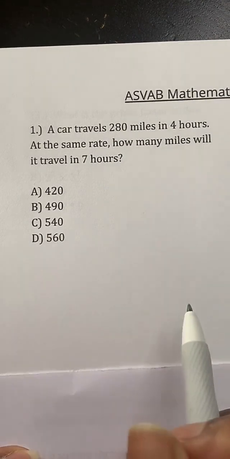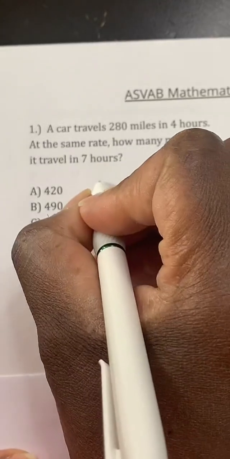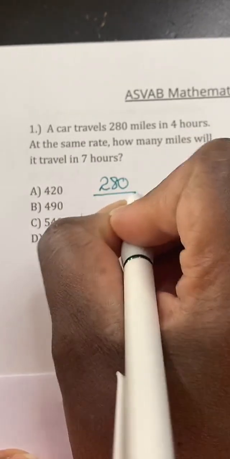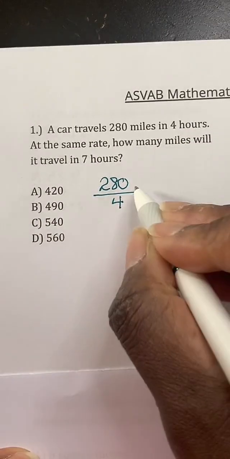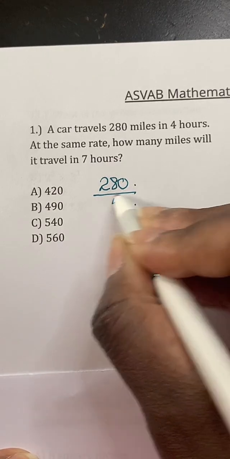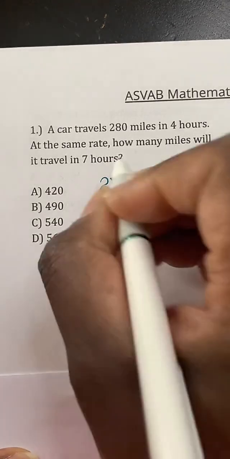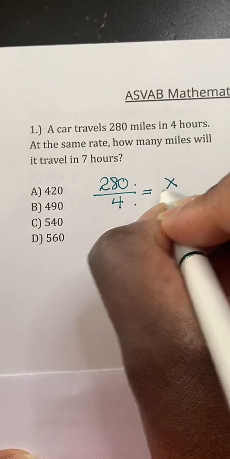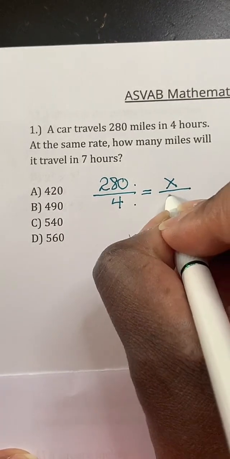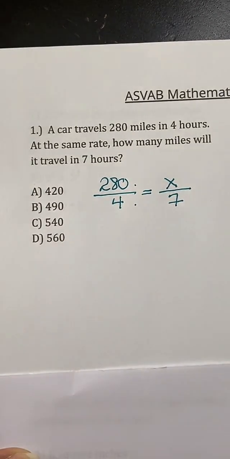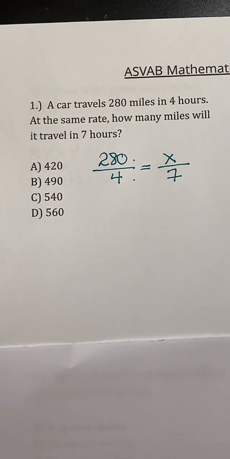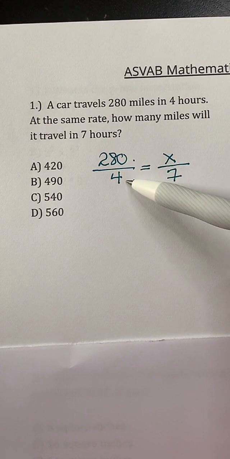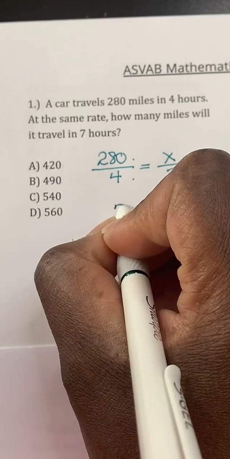All right, so let's take a look here. If we're traveling 280 miles in 4 hours, so this is my miles per hour. Per is division. And they're saying at the same rate, they want to know how many miles I will travel in 7 hours. We can do this one of 2 ways. We could divide the 280 by 4, which will give me 70.